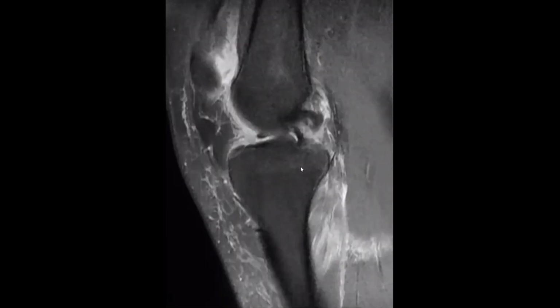Okay, so there is a double meniscus sign as well, with the flipping of the fragment. Yes, we have here a bucket handle tear of the meniscus. Yes, the meniscal fragment is displaced into the intercondylar region, just anterior to the PCL.